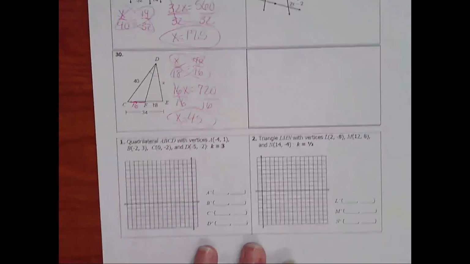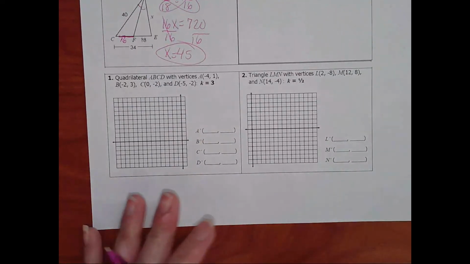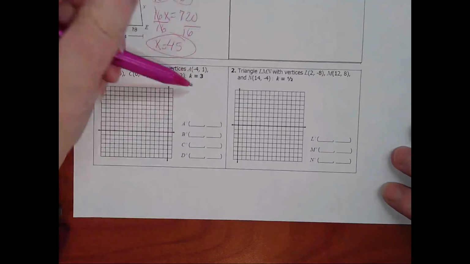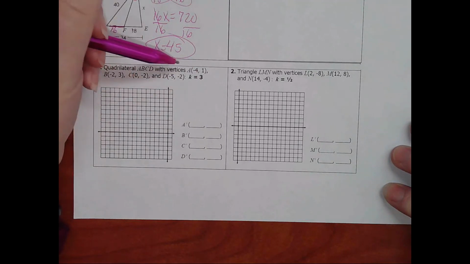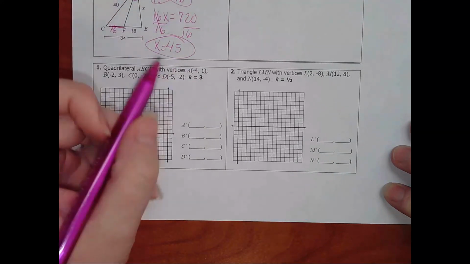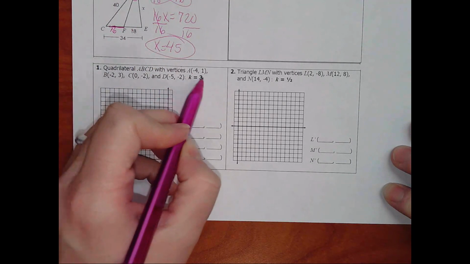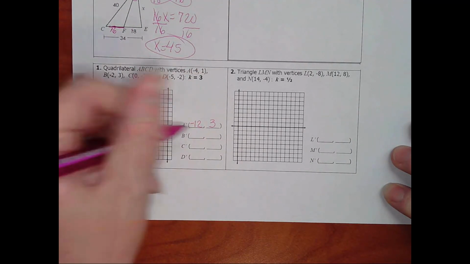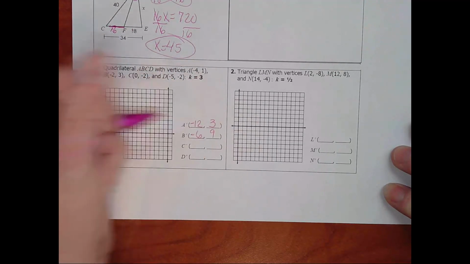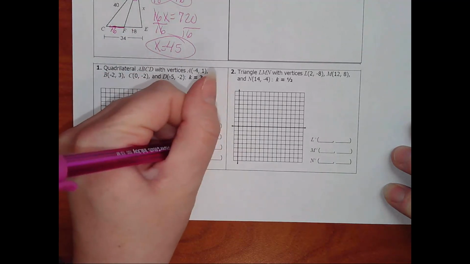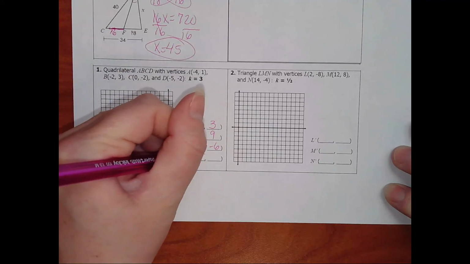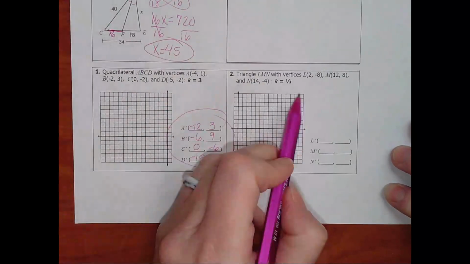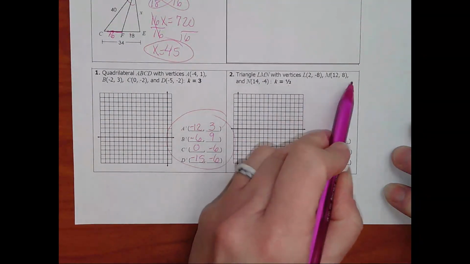The last problems here are dilations. Dilations, I personally thought would have been the easiest part of this. Dilations are you taking your scale factor and multiplying by every single number. So here's your vertices or your points. Take the 3, multiply by every number. You get negative 12, 3, negative 6, 9, 0, negative 6, negative 15, and negative 6. That's it. That's your answers. You're going to do the same thing here, except you're going to divide every single one of these by 2.